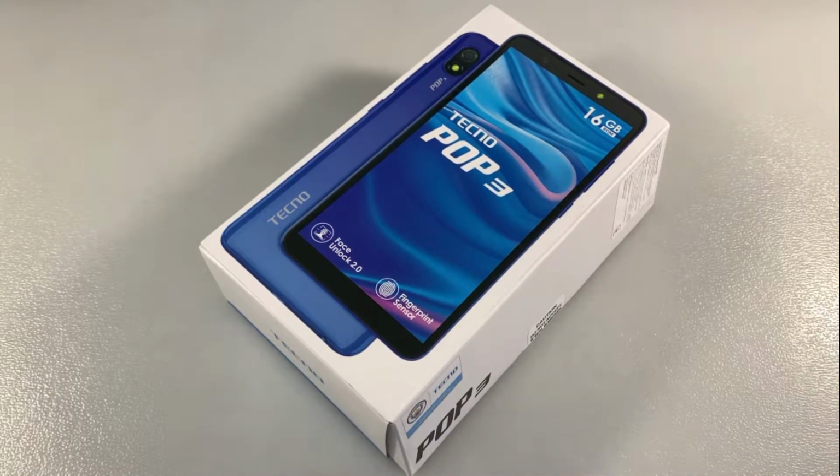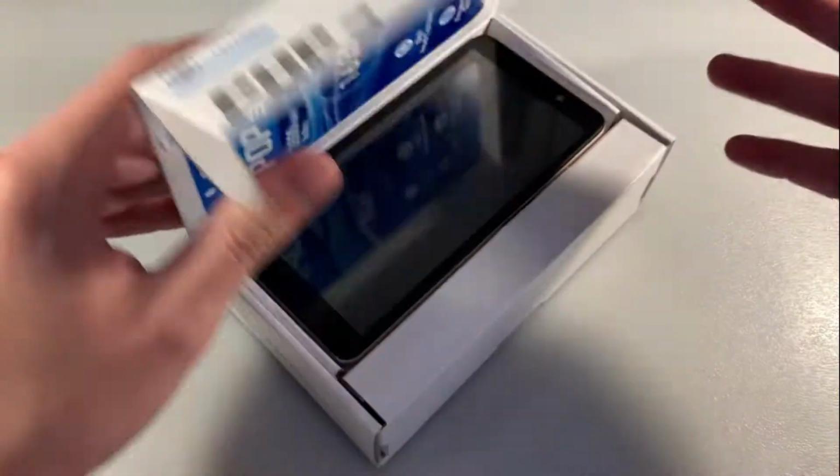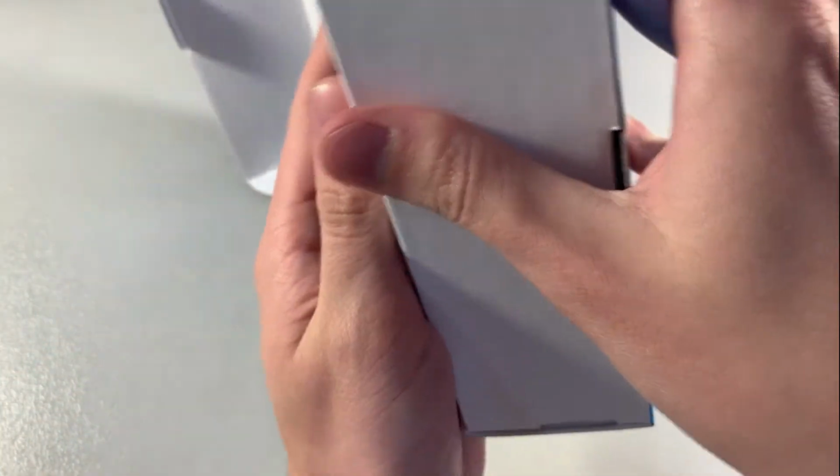Hello guys, you use smartphone TECNO POP 3. This version has 1 GB RAM memory and 16 GB internal memory. Start unpacking, recompletation device.